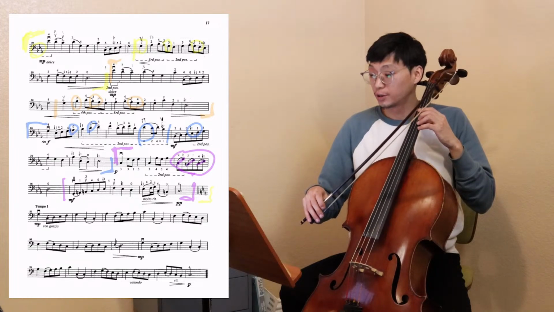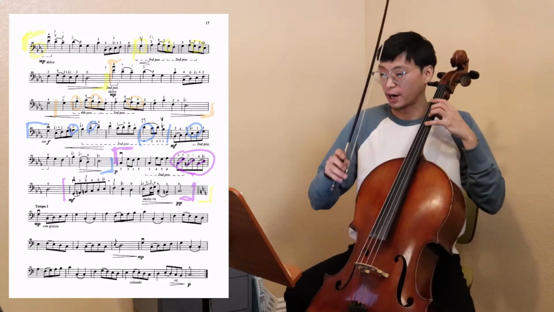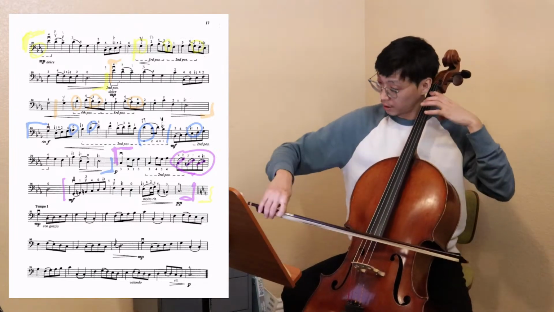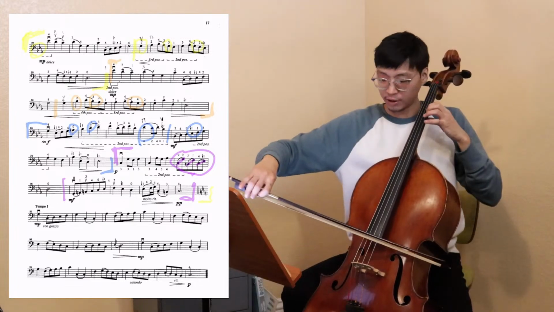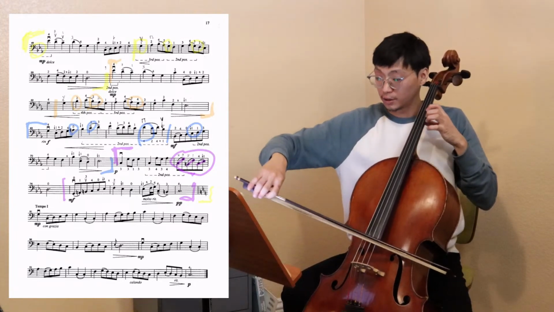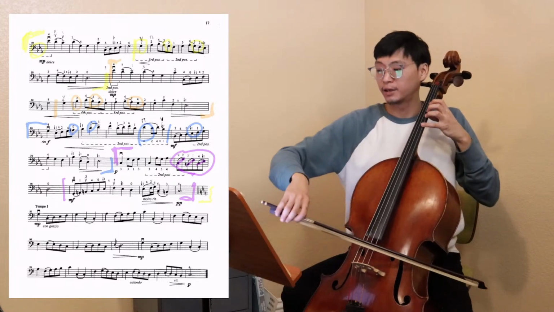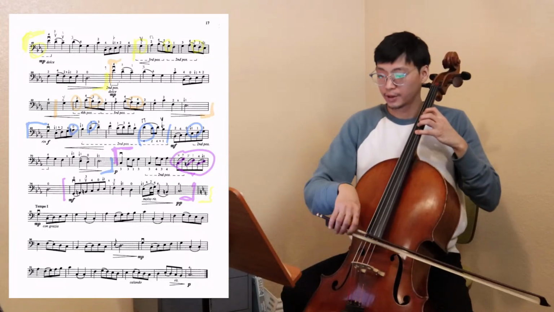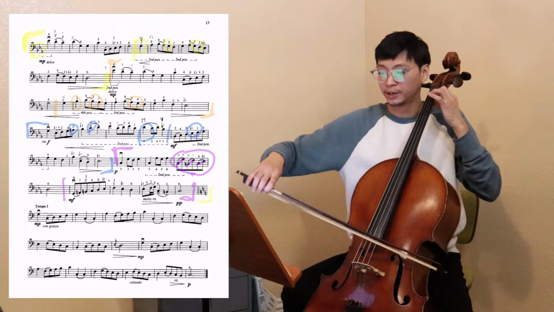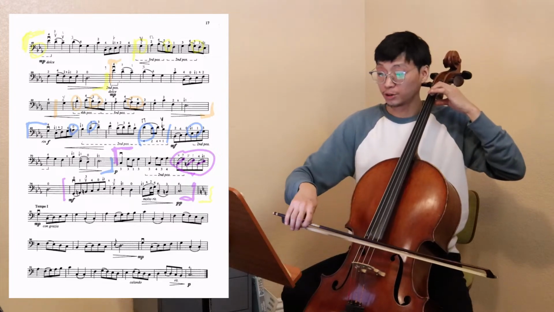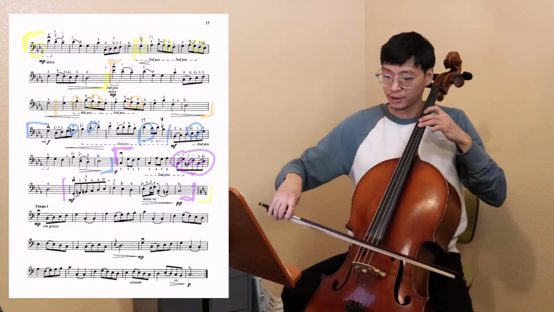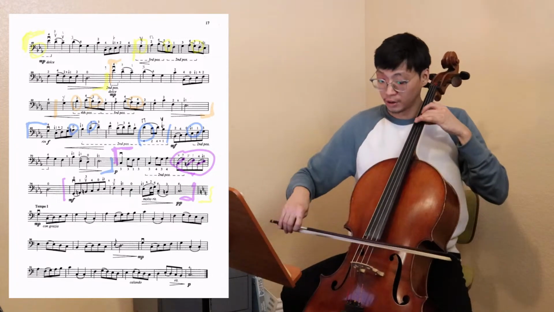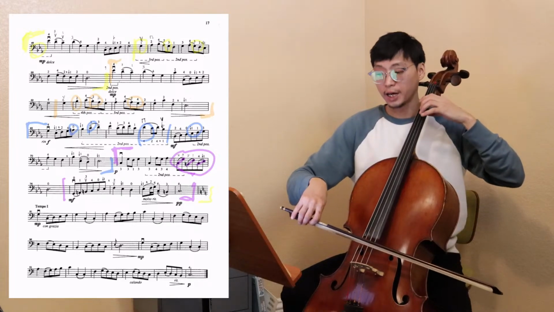From the blue section. Alright. 1, 2, and 3. Blue. Shift. Snap back. Shift. Half position. 2. Ready?